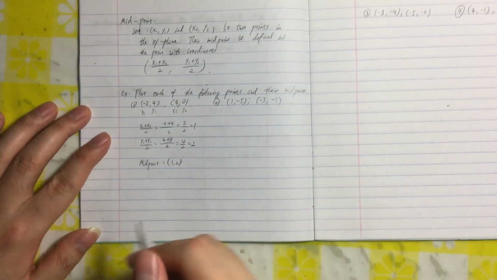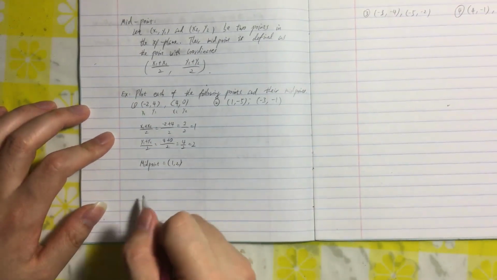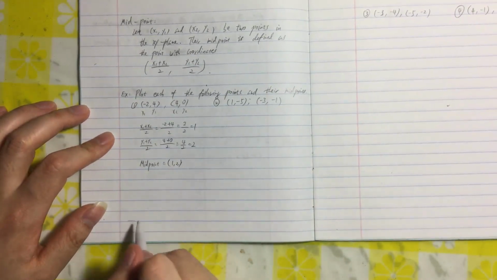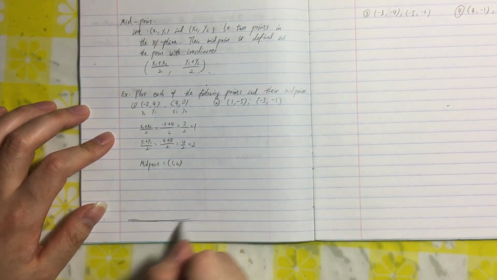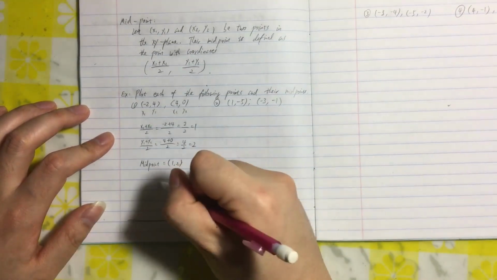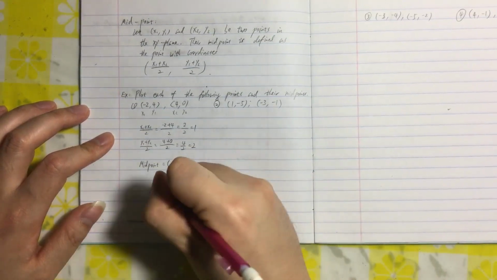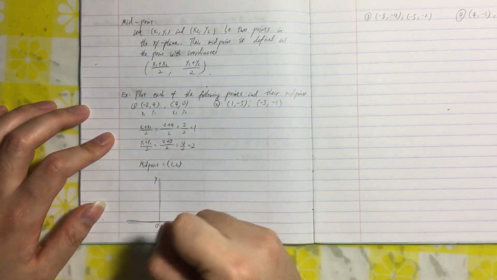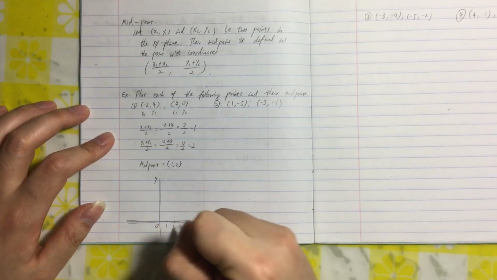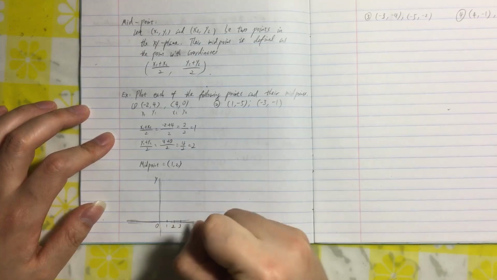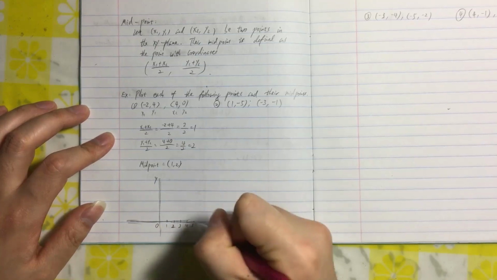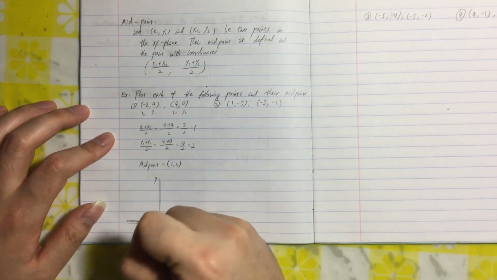Next, let's plot the points. The number in the middle is 0. Numbers to the right are positive, numbers to the left are negative.